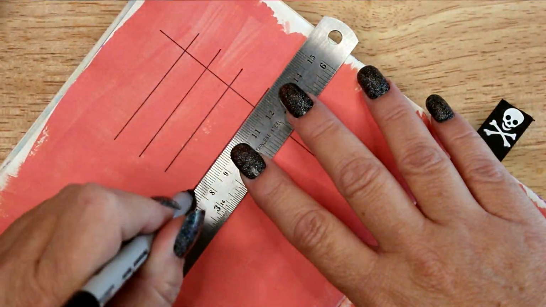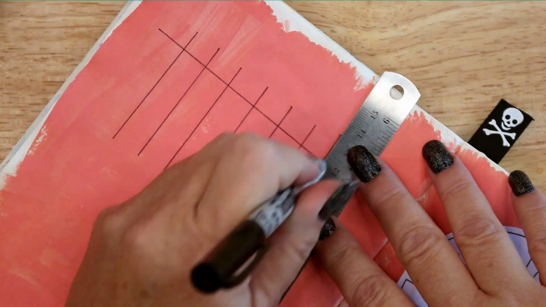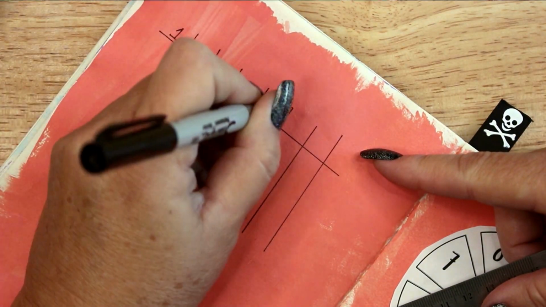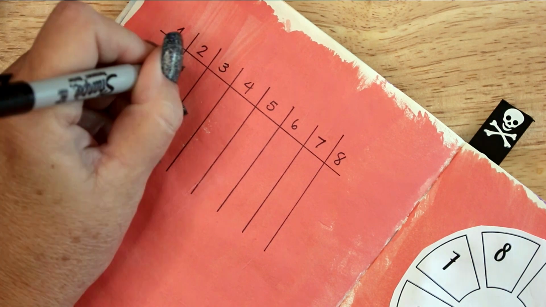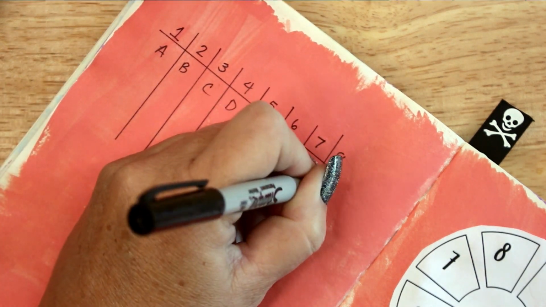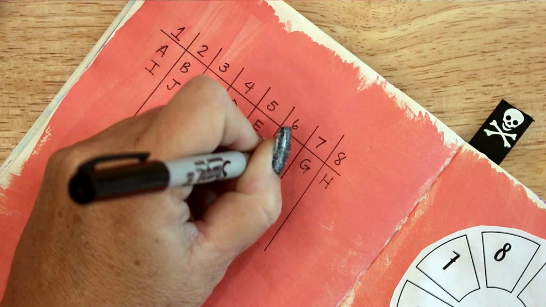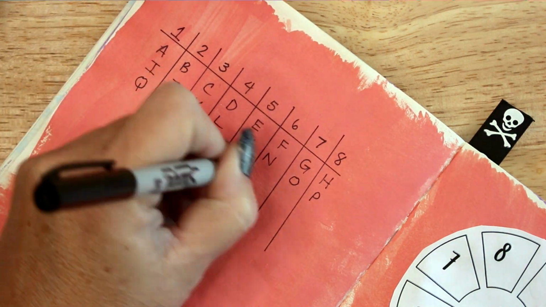Next, I create a number and letter matrix. The number across matches the number of sections in my circle. In this example, this is 8. Then I fill in the alphabet from left to right.